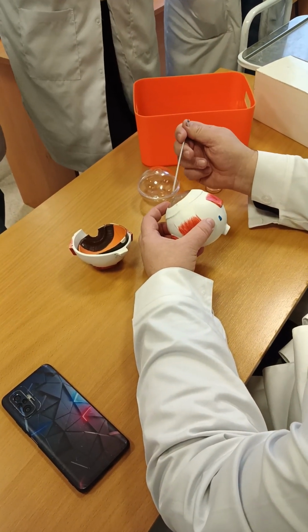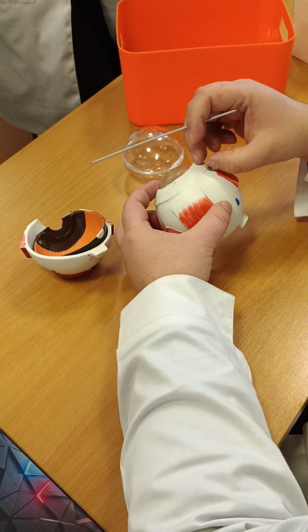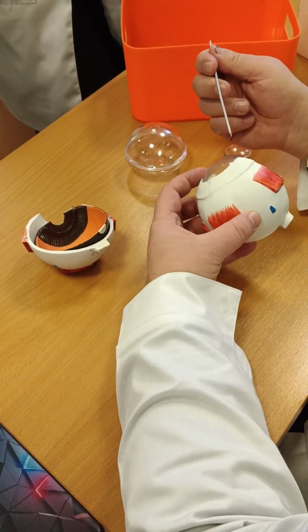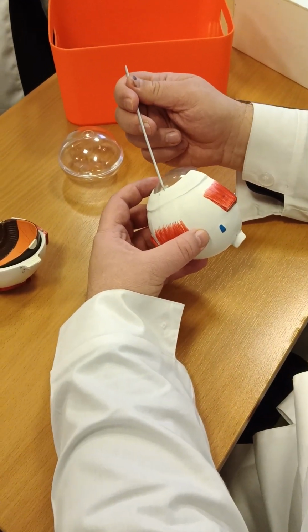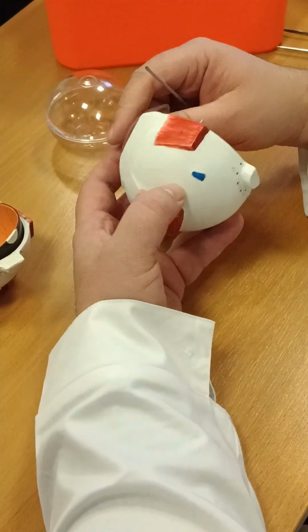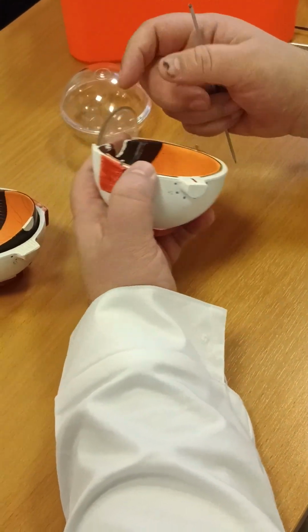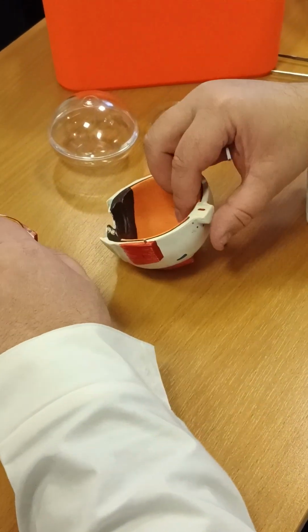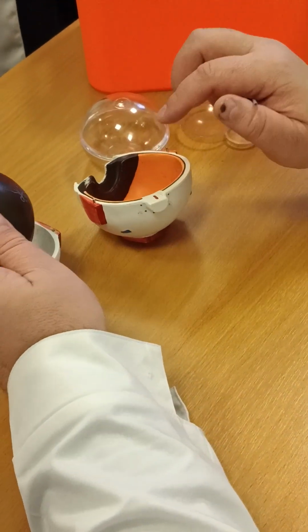On the border between them, sclera has a thick part, it is limbus sclerae, and in the place where sclera and cornea attach to one another, we have a groove, sulcus sclerae. That is the external layer. The middle layer is the vascular coat, tunica vasculosa.